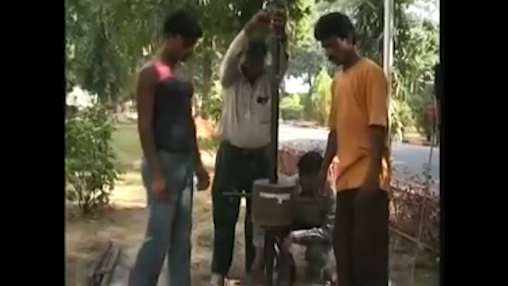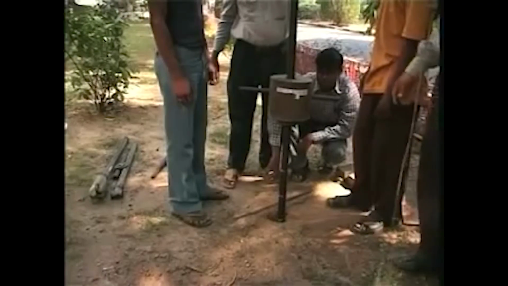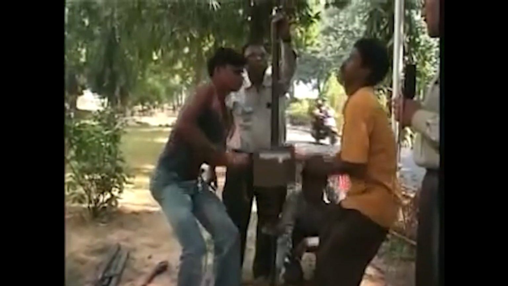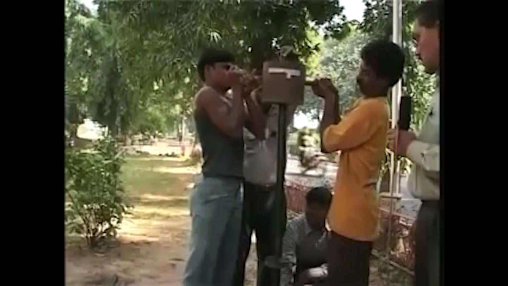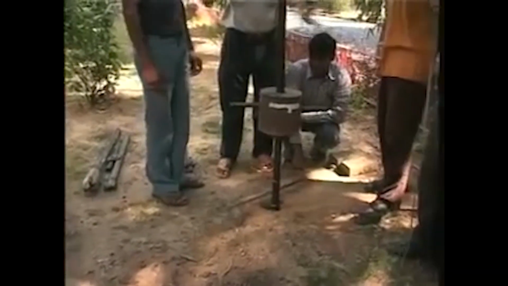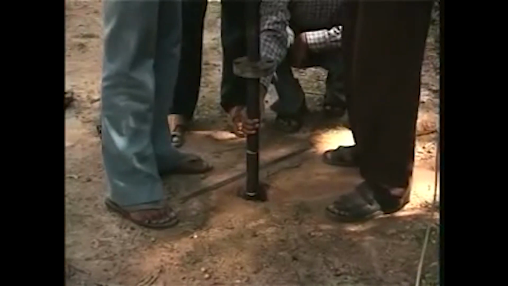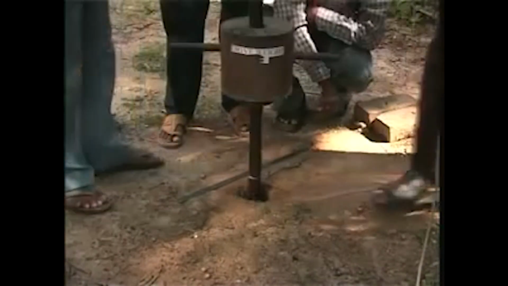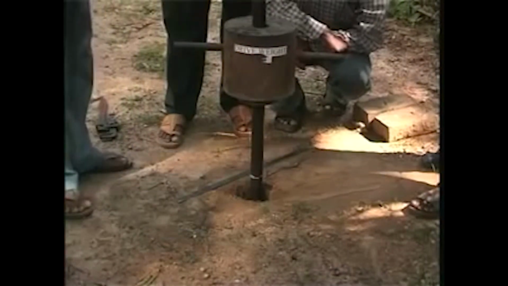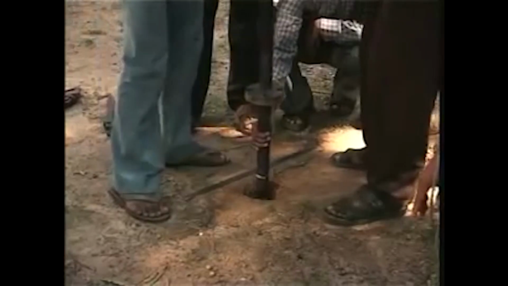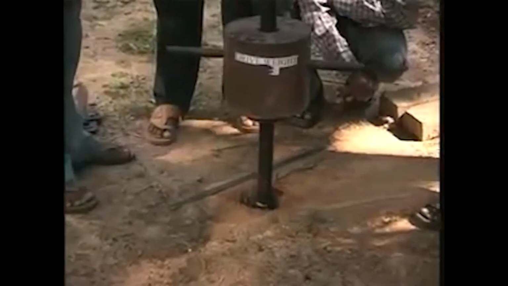Okay, so you see that the first 150 millimeter penetration is completed with only one blow. The soil is quite soft here, and then we are going to go with the next penetration of 150 millimeter. Okay, so that one also is penetrated with one blow only. Okay, so this one didn't get penetrated in one blow, so we are going to perhaps need a few more blows. Let's see how many. Okay, so that's it.